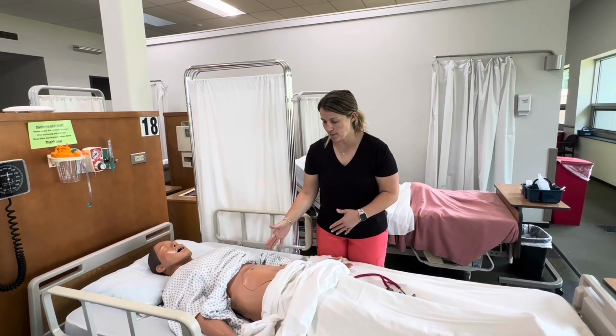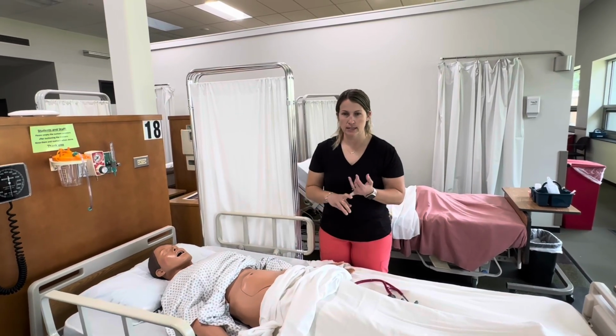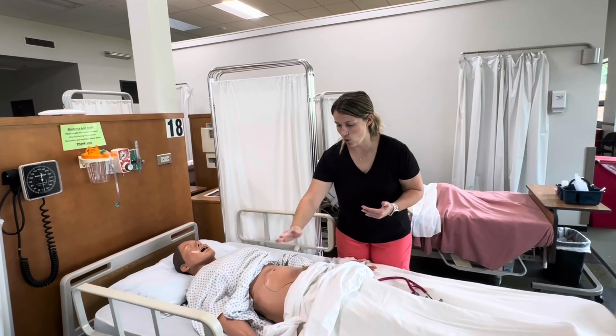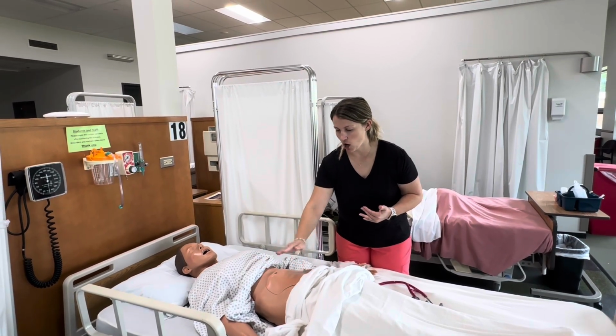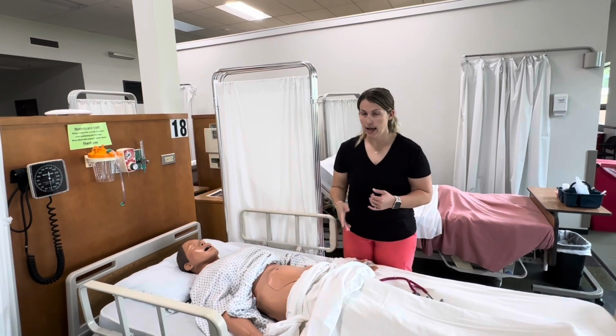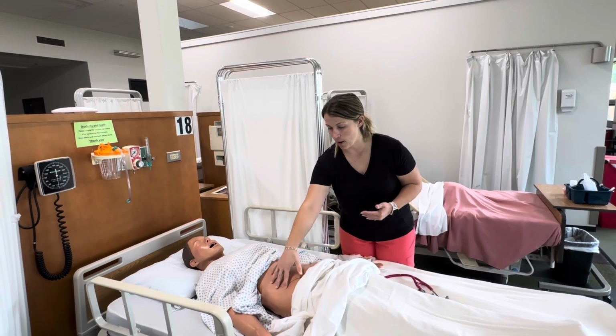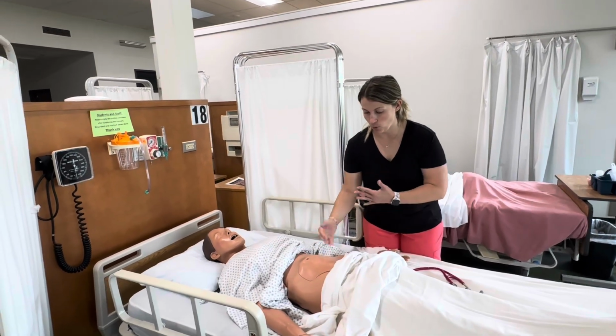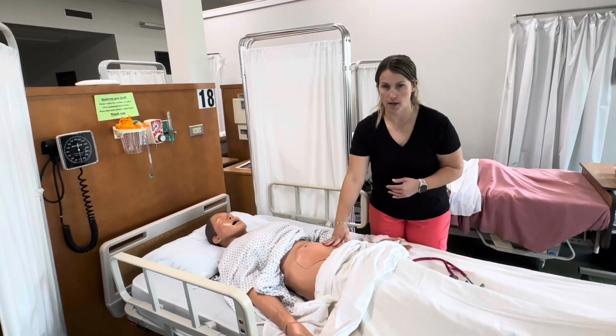So when we look at an abdomen, we want to look at the size, the shape, so the contour. Is it flat? Is it overly rounded? What does that contour shape look like to you? And symmetry, is it the same on both sides, or am I seeing an abnormal shape, kind of a bulge come up on one side or on the other?